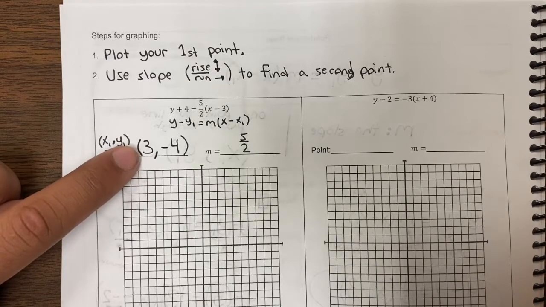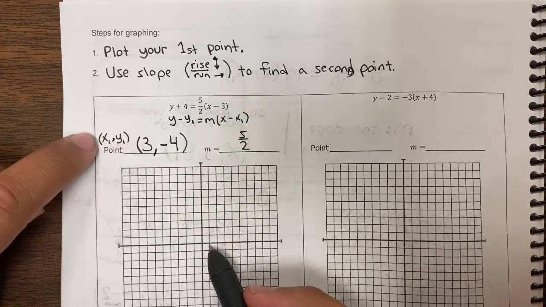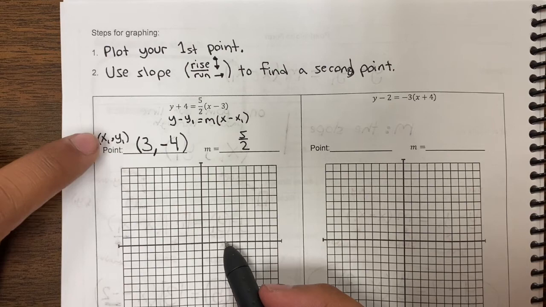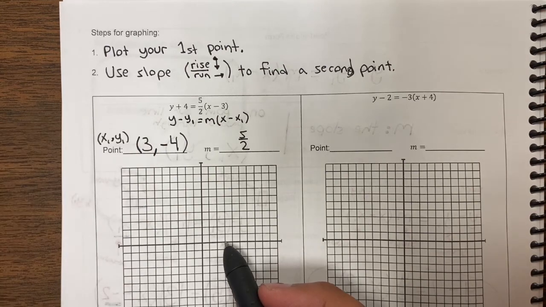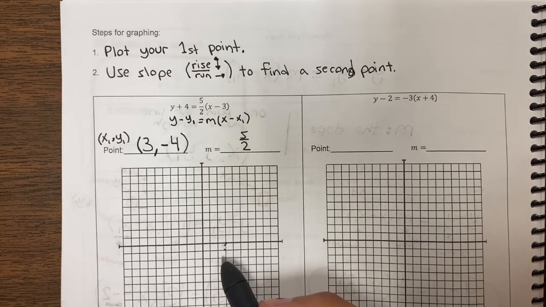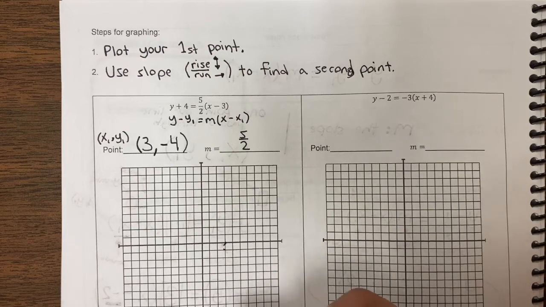Starting with x, I'm going to go over 3. So 1, 2, 3. Then I'm going to go down to negative 4. So 1, 2, 3, 4.